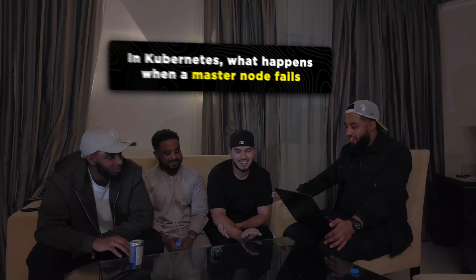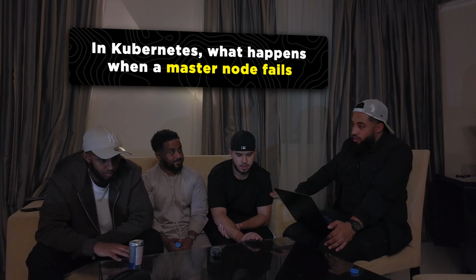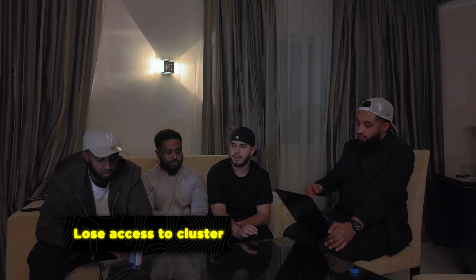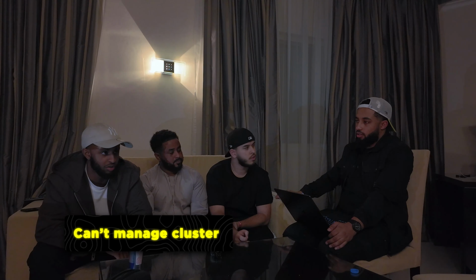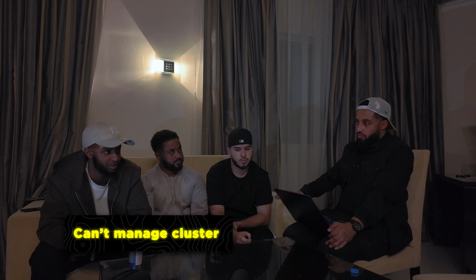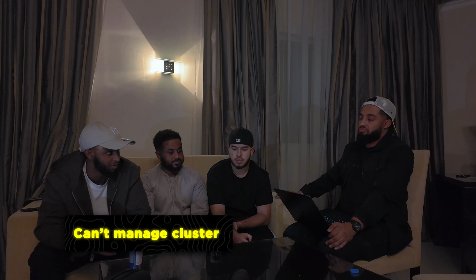In Kubernetes, what happens when a master node fails? You lose access to your cluster. You can't manage your cluster anymore. It's bad, because the Kube API server is where you manage everything. You can't use kubectl if it goes down. That means you can't access the resources on there, but the resources on there are still alive, still working.